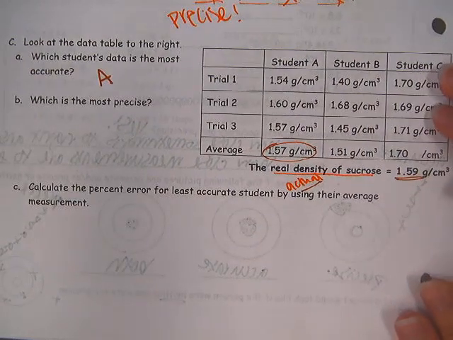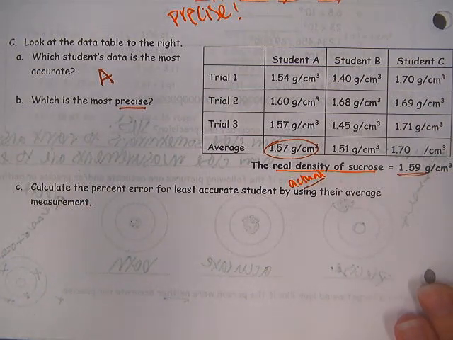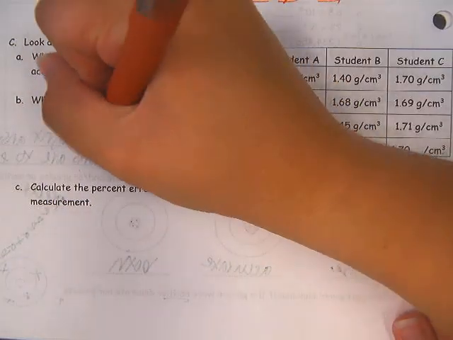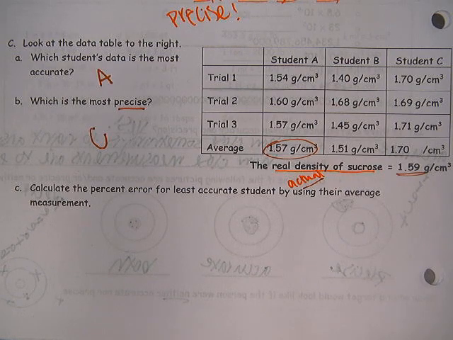What about most precise? That means whose measurements are closest to each other? Student C. Student C had the least amount of variability, so I would say student C. Exactly. Not very much variability in their measurements.